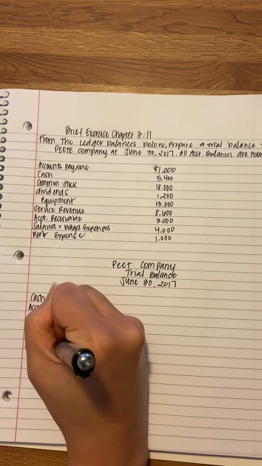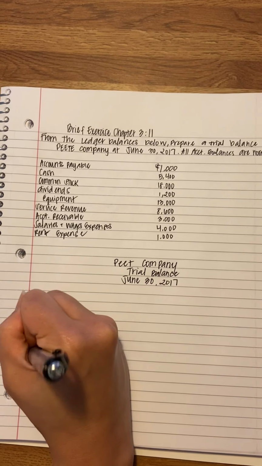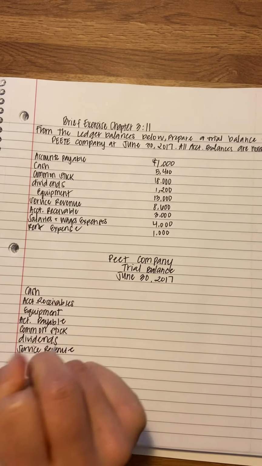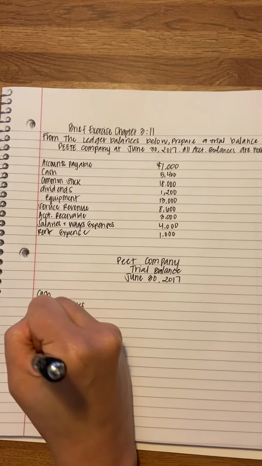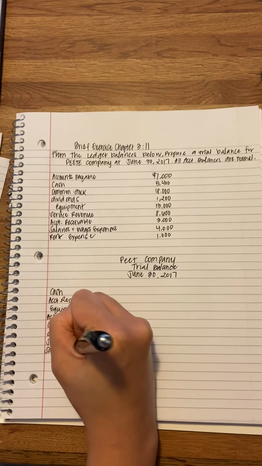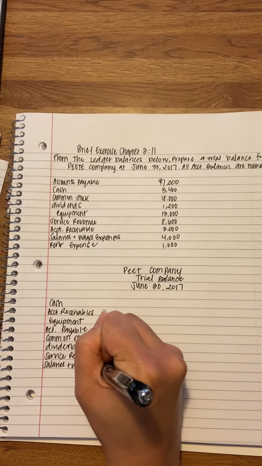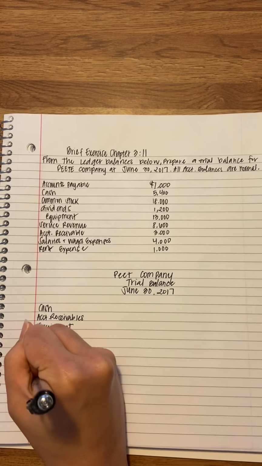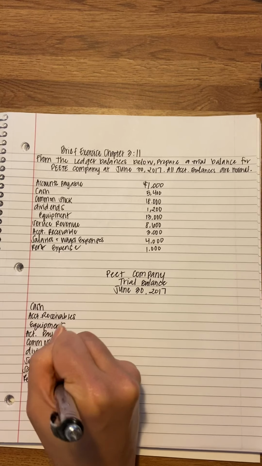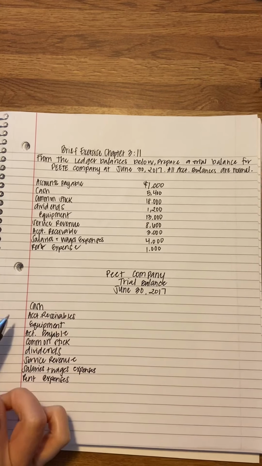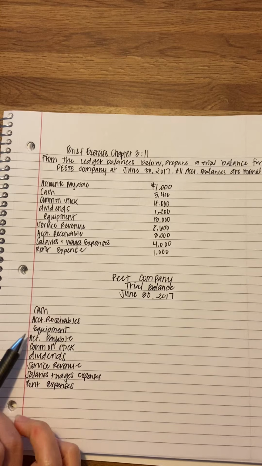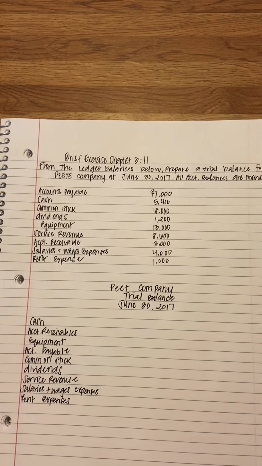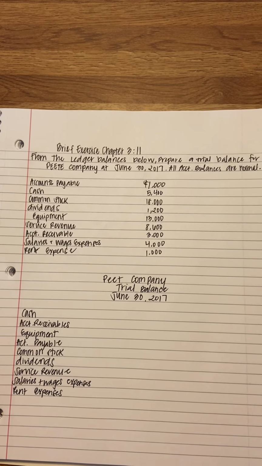And then we go into revenues and expenses. So we have service revenue, and then salaries and wages expenses, and then rent expenses. So you see here we listed it. We went from assets to liabilities, stockholders' equity, revenues, and expenses. And from there, we're just going to enter the balances in each one.